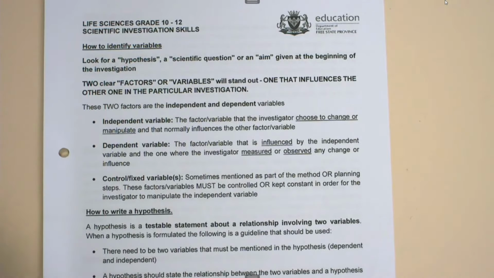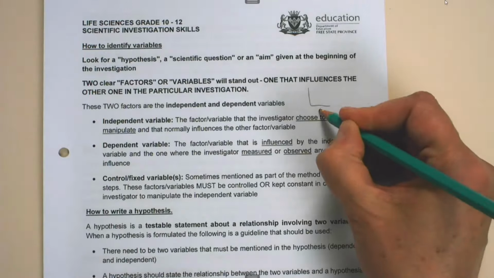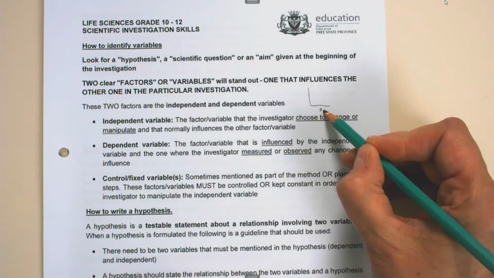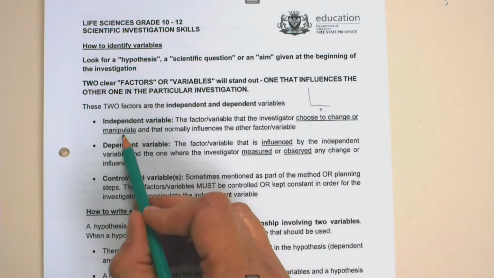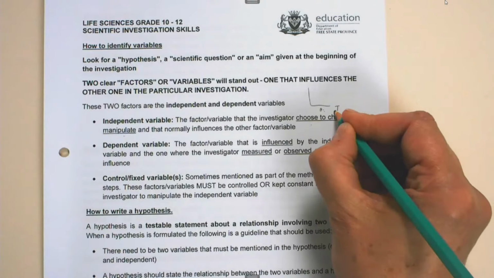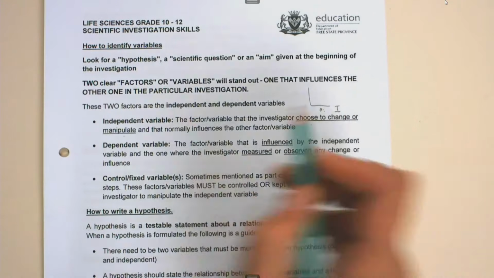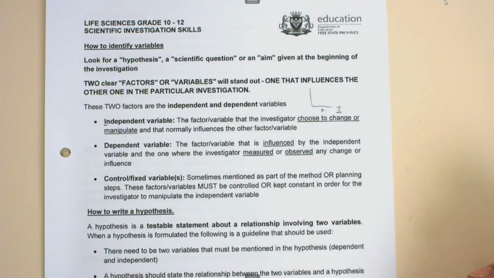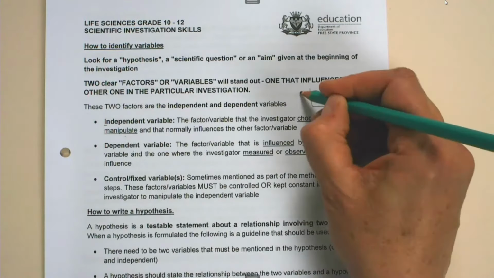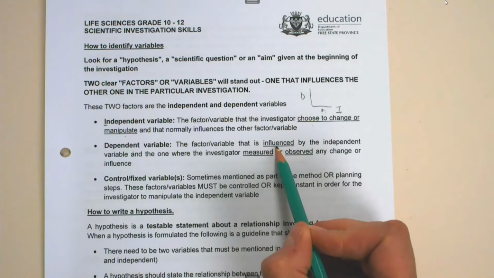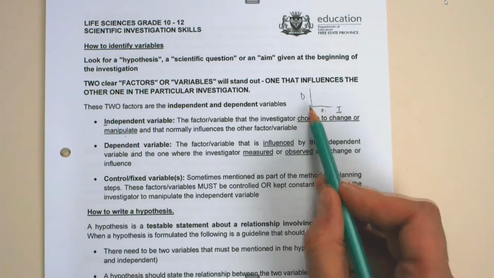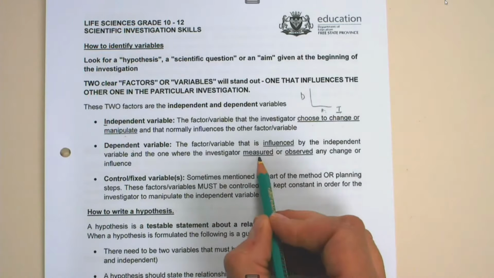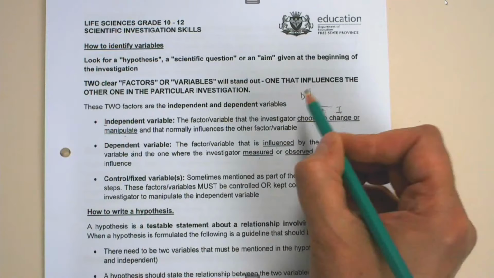Okay, when I look at a graph, I will find the independent variable on the x-axis, this one. It is the factor that the investigator chooses to change or manipulate. In other words, the one that I can control, I normally say, that's the independent variable. It starts with an I. The dependent variable is this one. It is influenced by the independent variable. As I change this one, it will have an effect. So the dependent variable is the one that can be measured or observed. That's the result of the experiment.